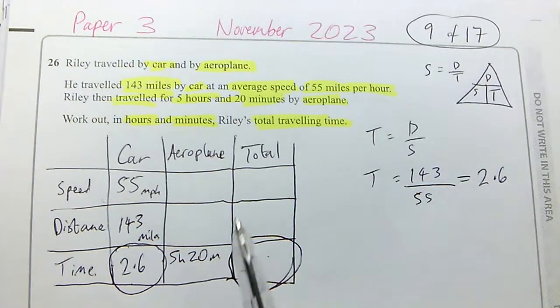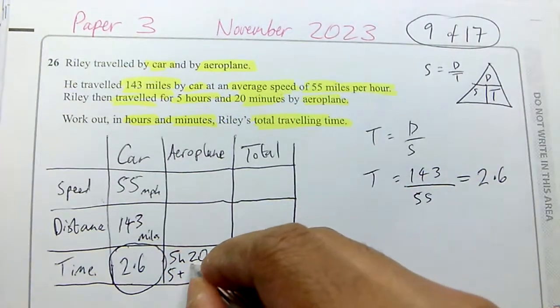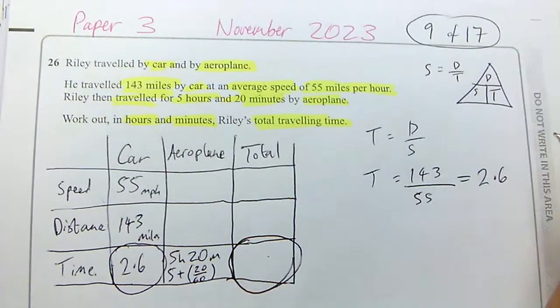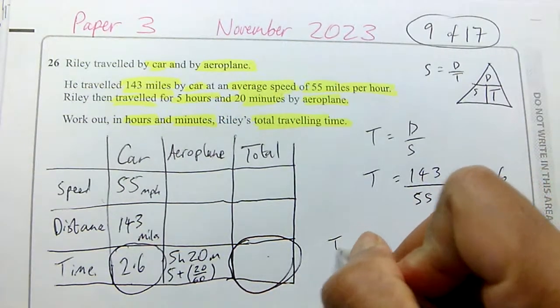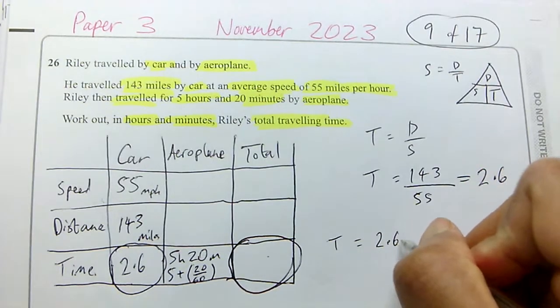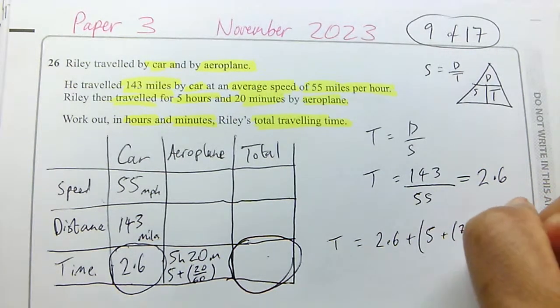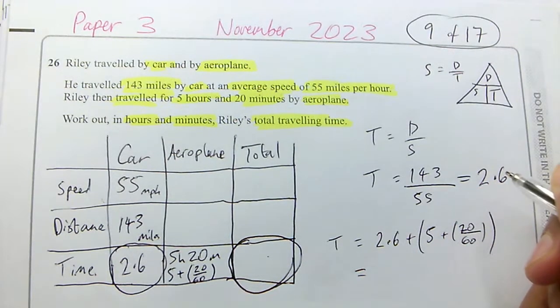I need to keep them the same. So I'm going to have 5 plus 20 divided by 60 minutes in an hour. So I need to do that. So my total time becomes 2.6 plus 5 plus 20 divided by 60. That is going to be my answer.